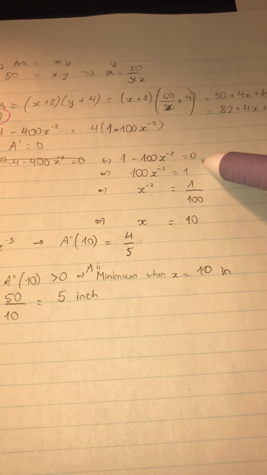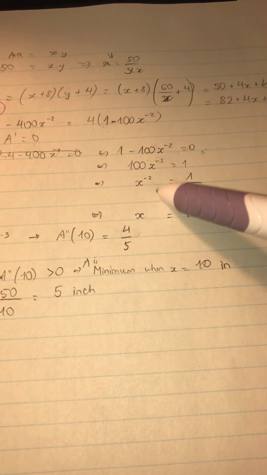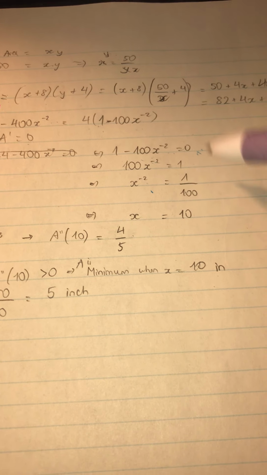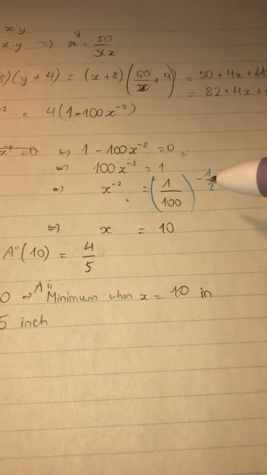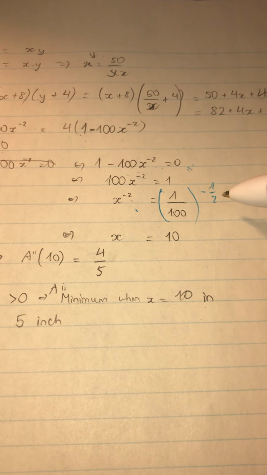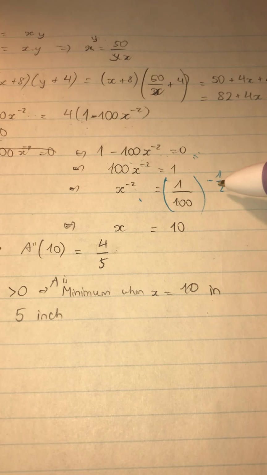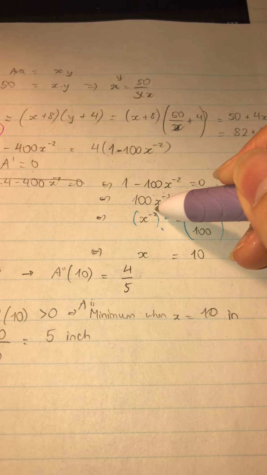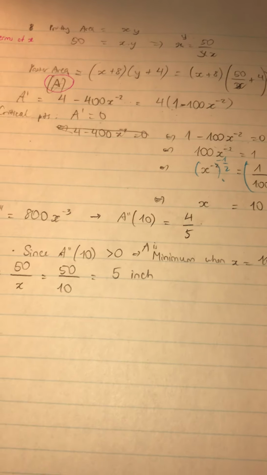And from there, I would solve for x, and by this step, I would put both sides to the power of -1/2, so they would cancel out on this side, and I would get x equal 10.